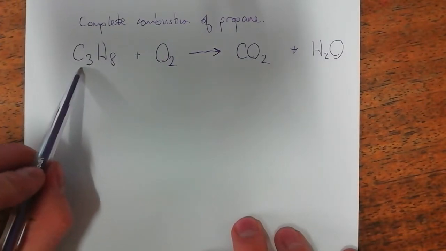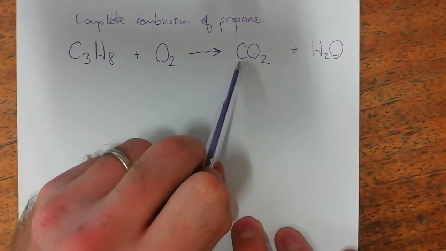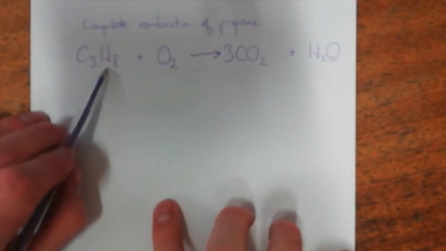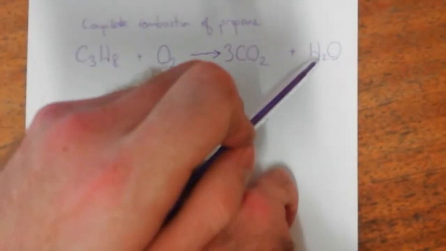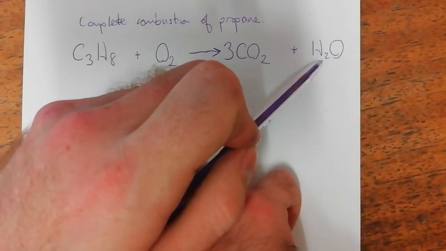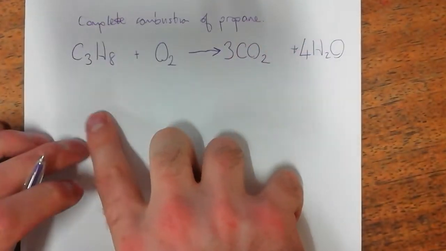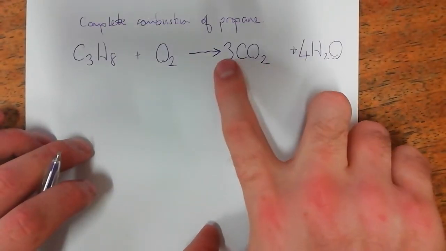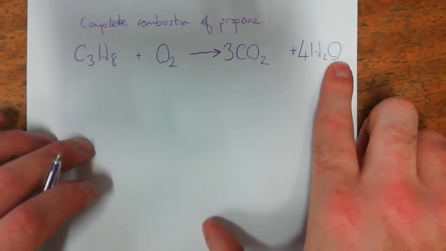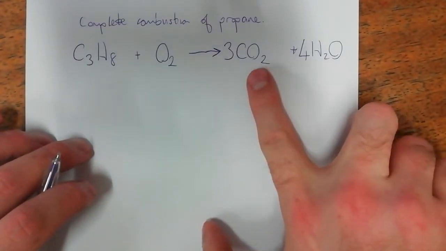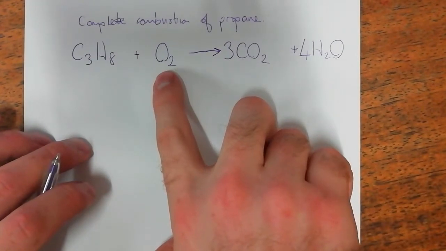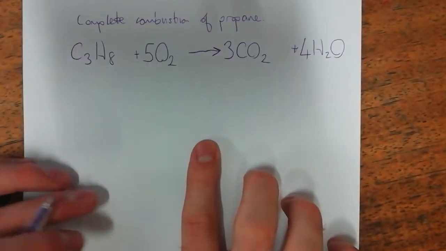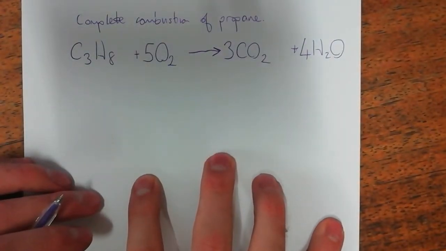So, 3 carbons on the left hand side of the arrow, and I've only got 1 at the moment on the right hand side. So I need 3 carbon dioxide molecules in order to balance out my propane. I've got 8 hydrogens on the left hand side, and I've only got 2 on the right hand side. So in order to balance out that propane, I need to have 4 of these water molecules, and now all I need to do is balance out the oxygens. So I've got 2 times 3 oxygens here, that's 6, and I've got 1 times 4 oxygens here, that's 4, so 6 and 4 is 10. An oxygen molecule over here has 2 atoms in it, and therefore I need 5 of those molecules to balance out the oxygens. So that's it, we've now got our balanced equation.